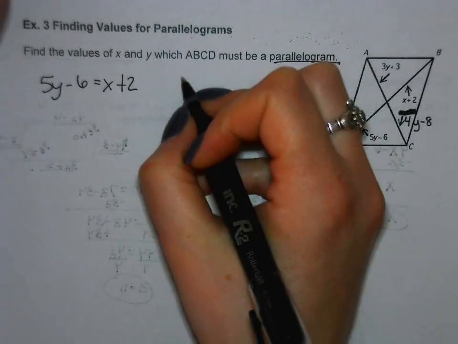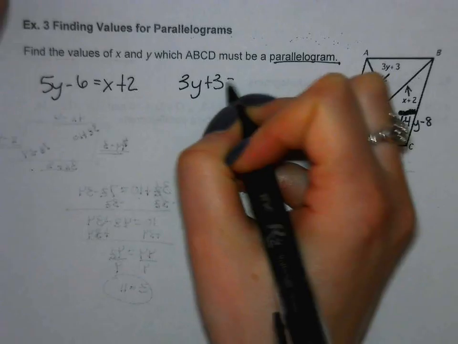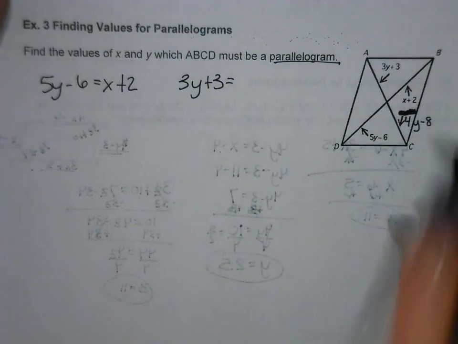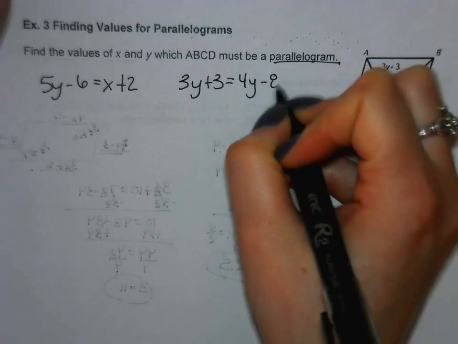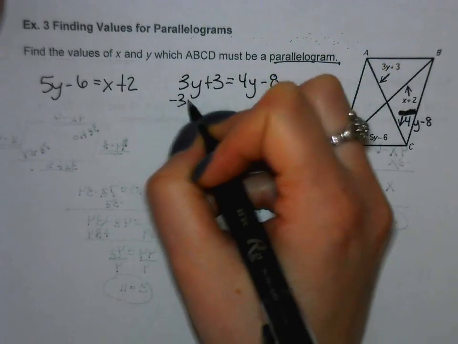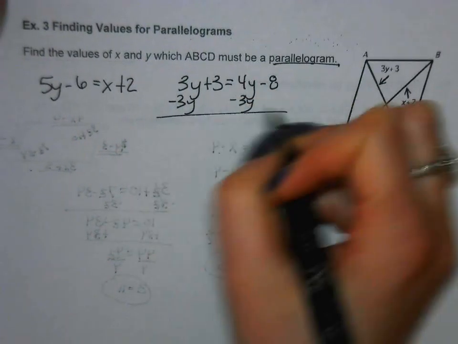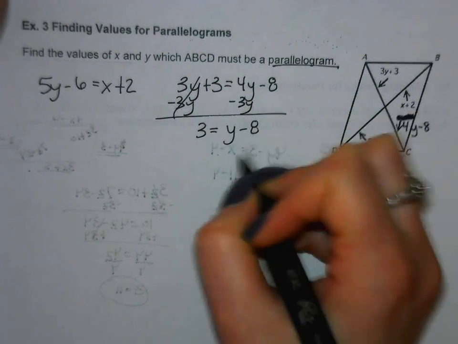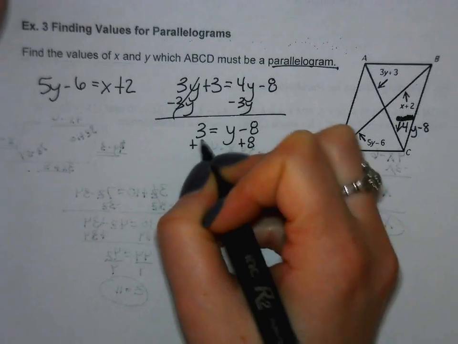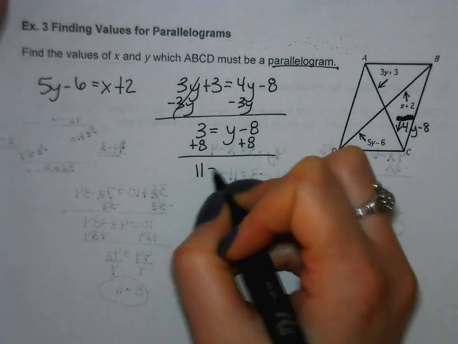So I also know that 3y plus 3 equals our other bisected length, which is 4y minus 8. So if I subtract 3y from both sides of the equal sign, we have 3 equals 1y minus 8. So I can add 8 to both sides. So 11 equals y.